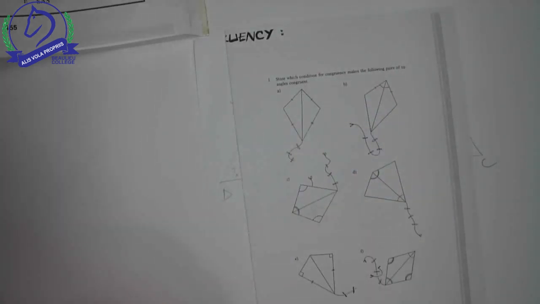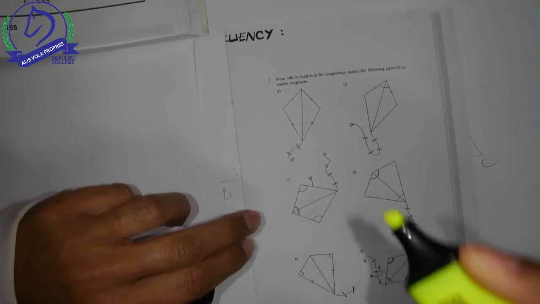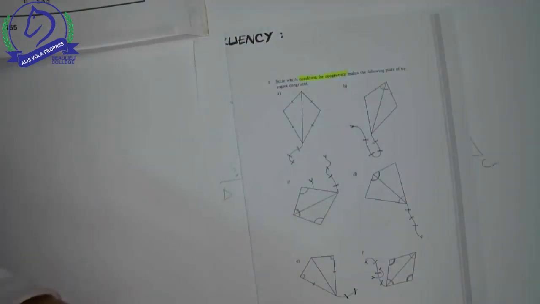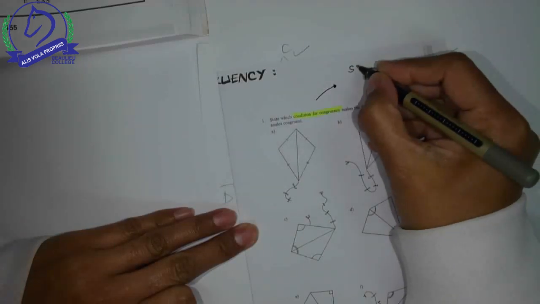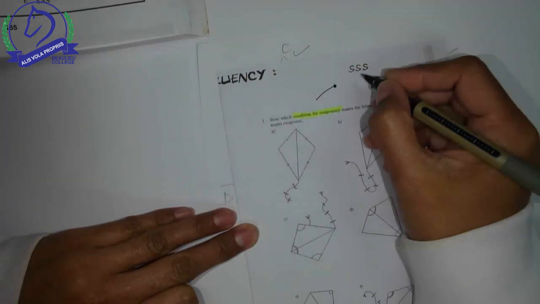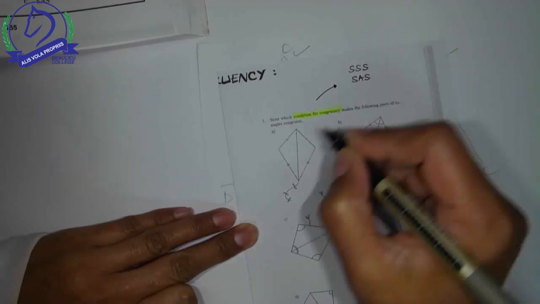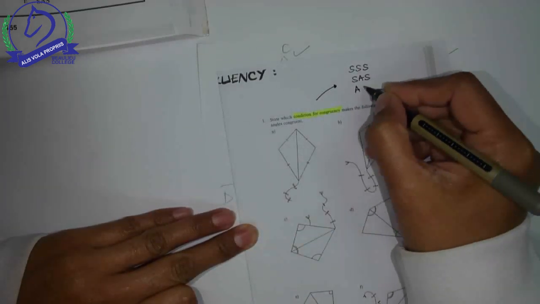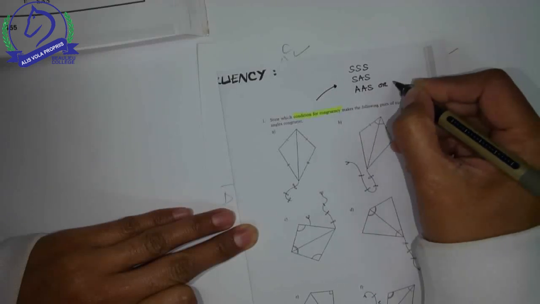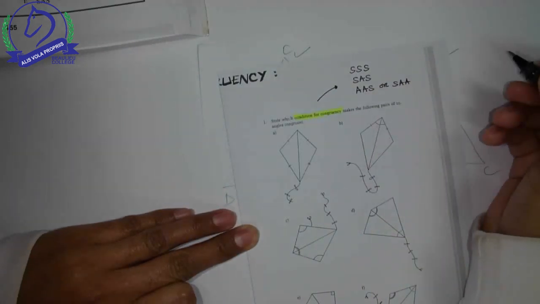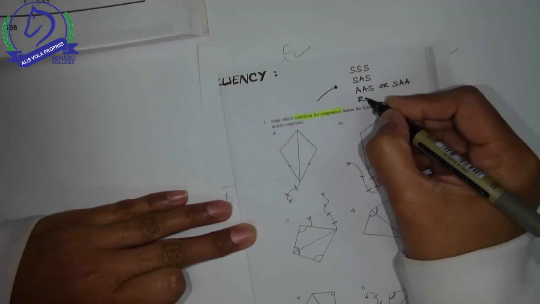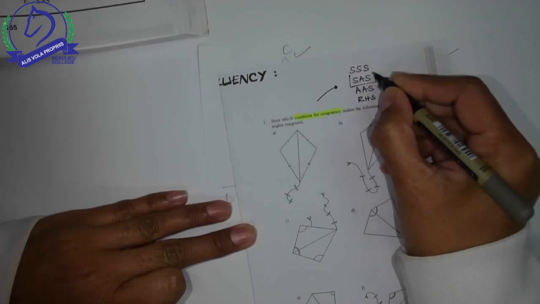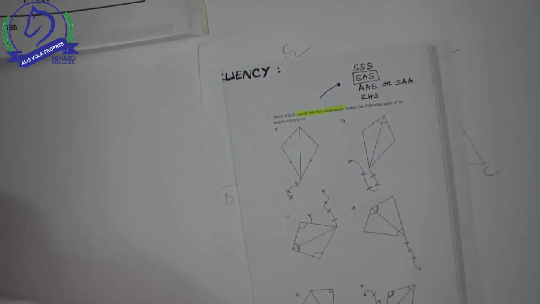So when you see this word condition for congruency, immediately you need to think about the 4 cases of congruency. The 4 cases are, in abbreviated form, side, side, side. Side, included angle, side. Angle, angle, side, or if you want to write it as SAA, it doesn't matter. Or ASA, it also doesn't matter. And right angle, hypotenuse, side. The only one where the order matters is the side, angle, side one.